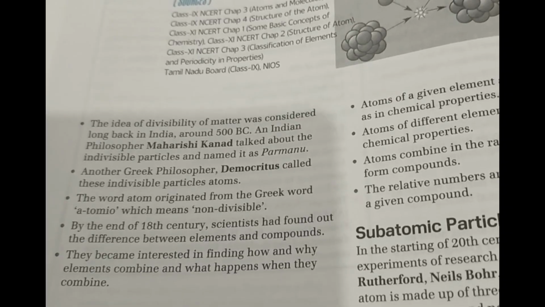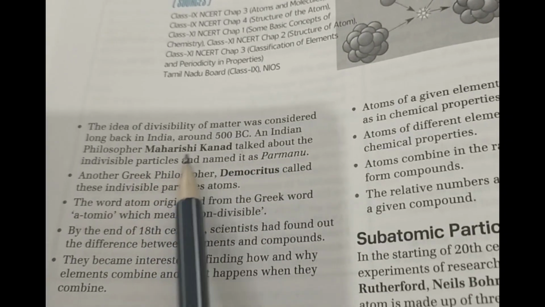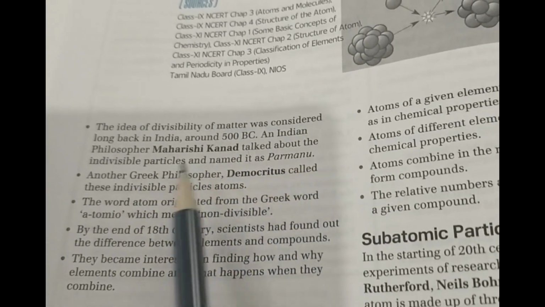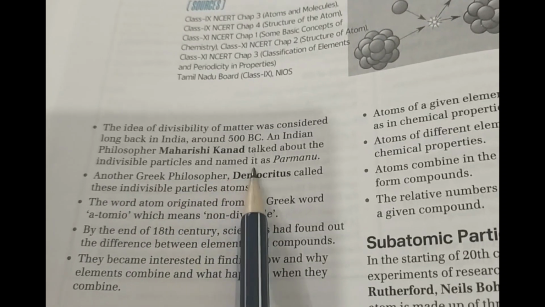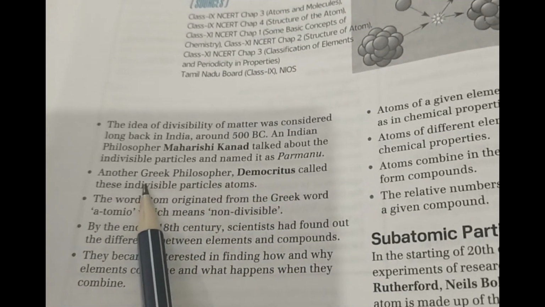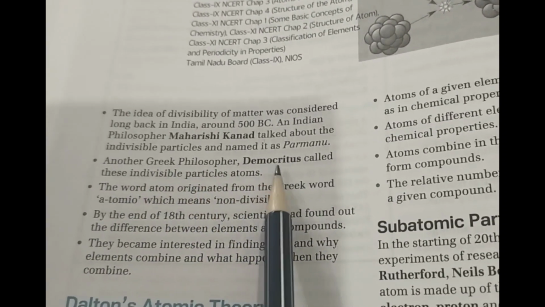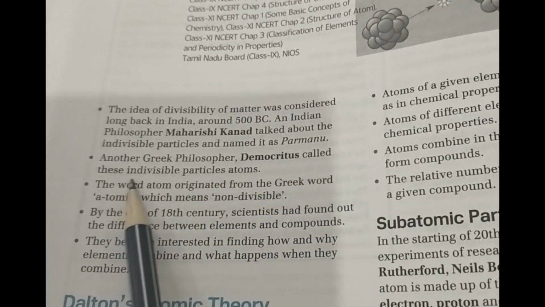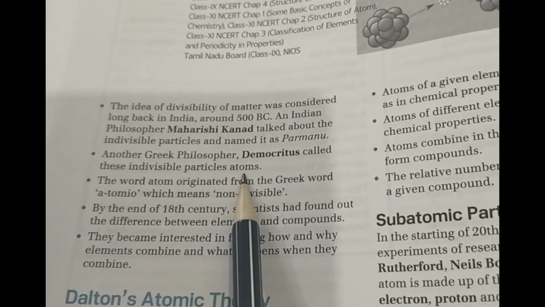Around 500 BC, an Indian philosopher, Maharishi Kanad, talked about the indivisible particle and named it a Parmanu. Another Greek philosopher, Democritus, called these indivisible particles atom.